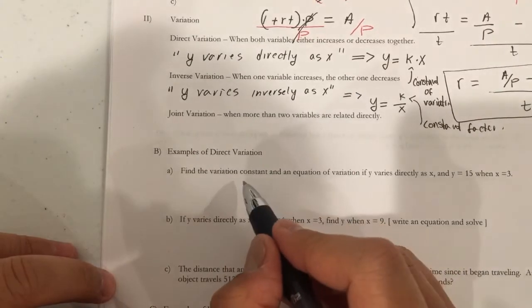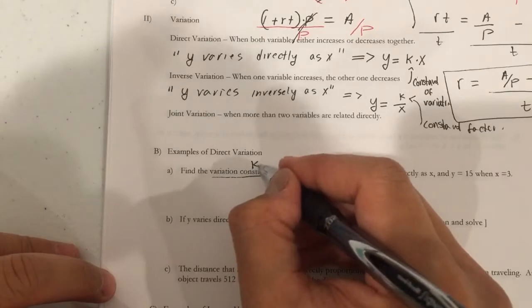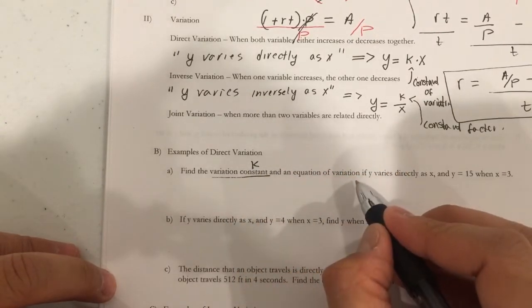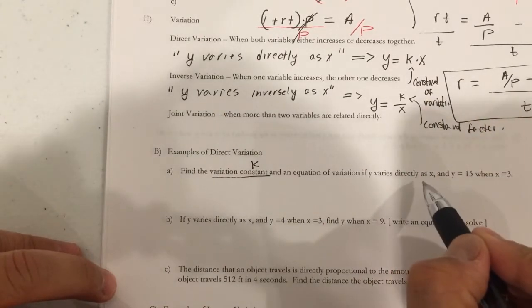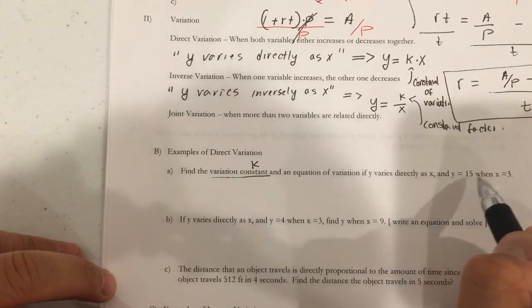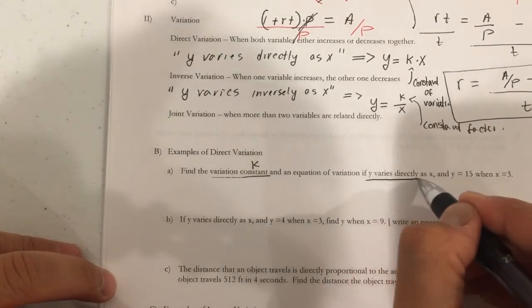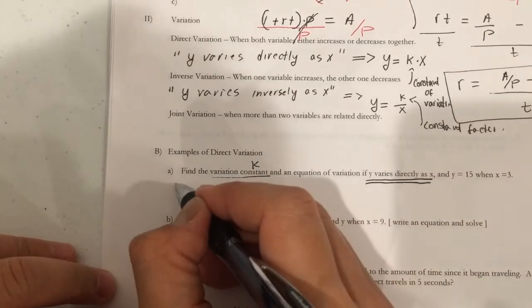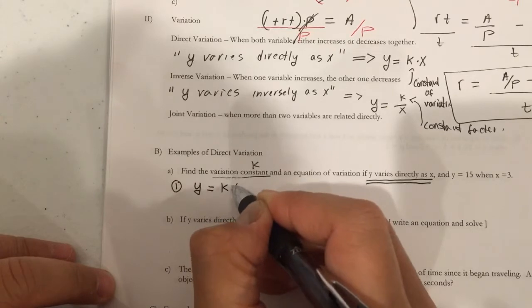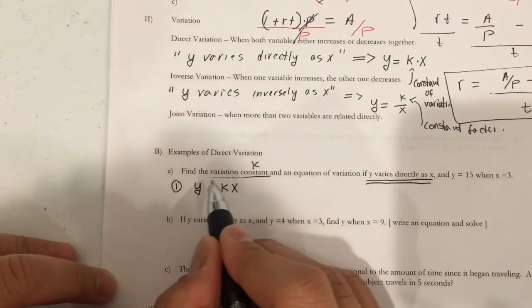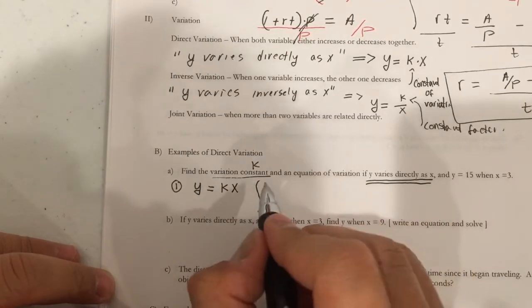Find the variation constant, that's that k value, and an equation of variation, if y varies directly as x, and y equals 15 and x equals 3. So notice that we see y varies directly as x. By seeing that, I'm able to translate that into my mathematical formula. And then the next thing we see is we're given some information.